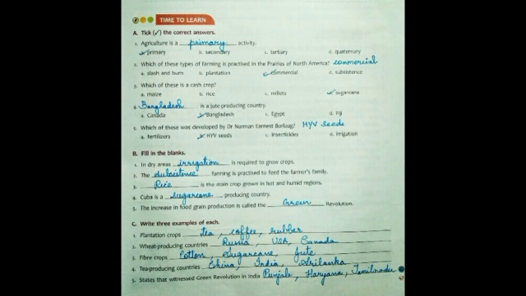Third one, dash is the main crop grown in hot and humid regions. It is rice. Fourth one, Cuba is a dash producing country. It is a sugarcane producing country. The increase in food grain production is called dash revolution. It is the Green Revolution. Now write three examples of each.